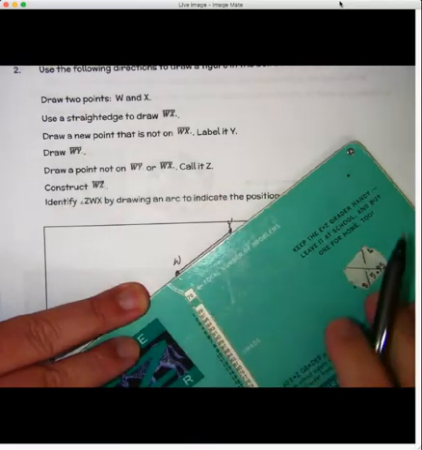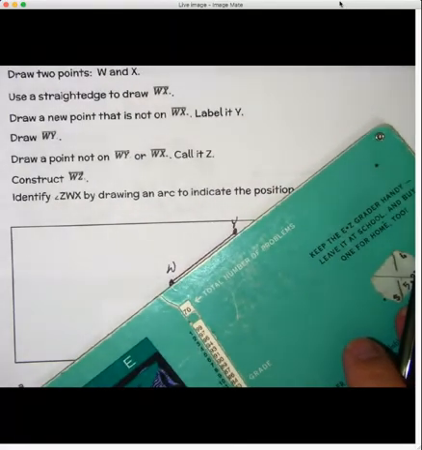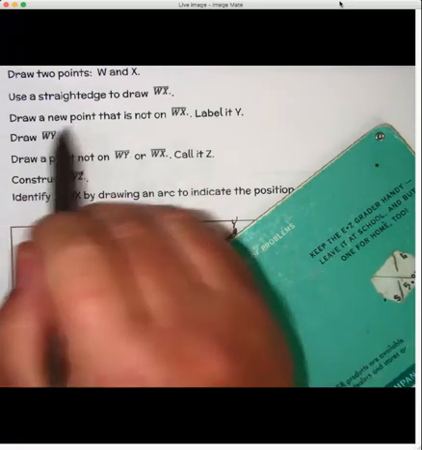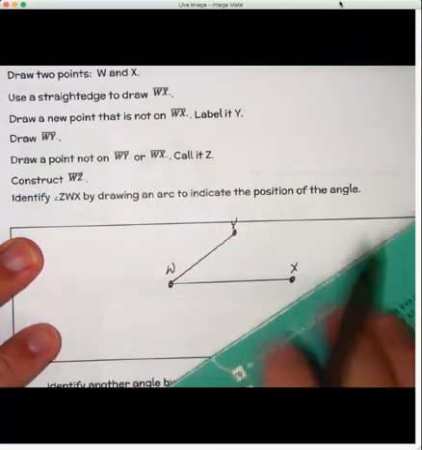I think it's really hard to see if that's a line segment or if it's a ray. It didn't print really well. I'm going to pretend that's a ray this time. It looks like it has a little arrow on the end right there. So we're going to draw ray WY.